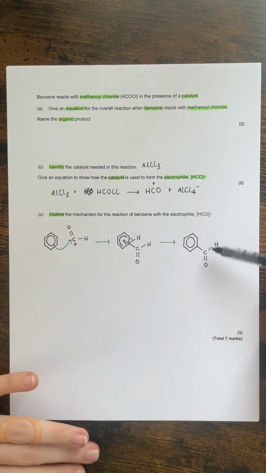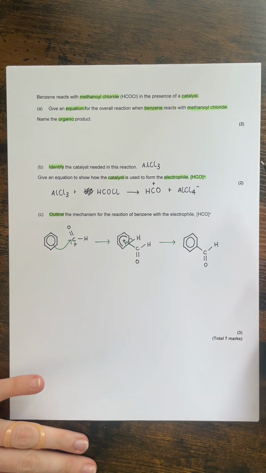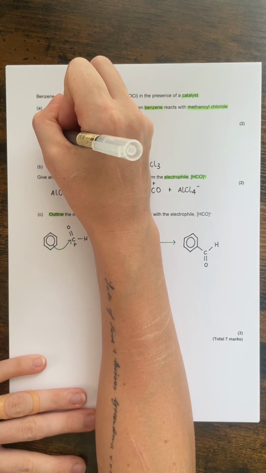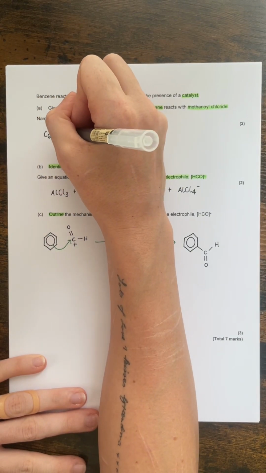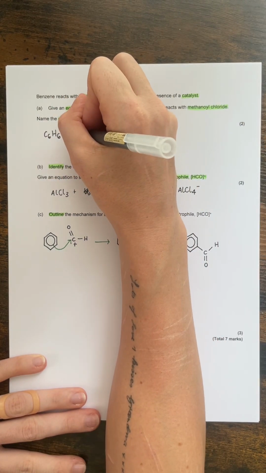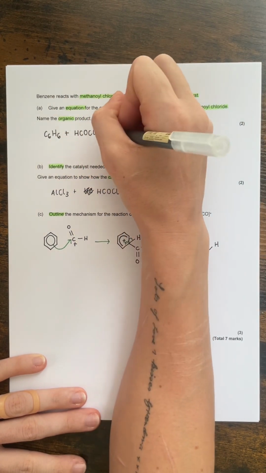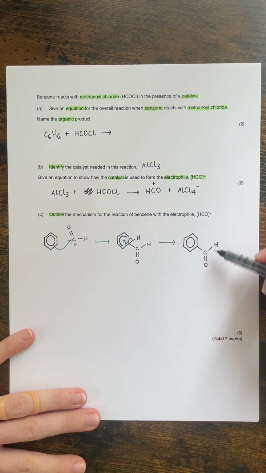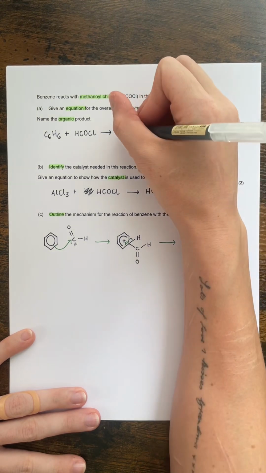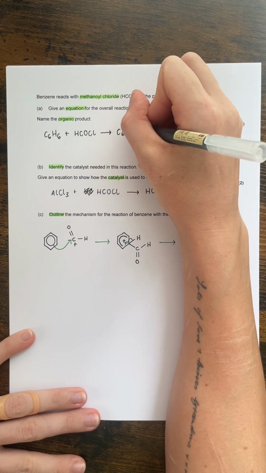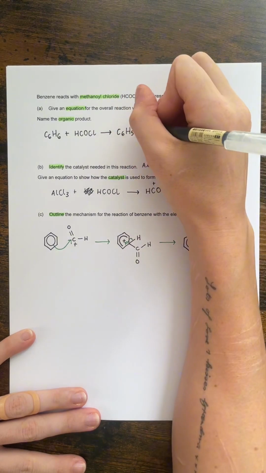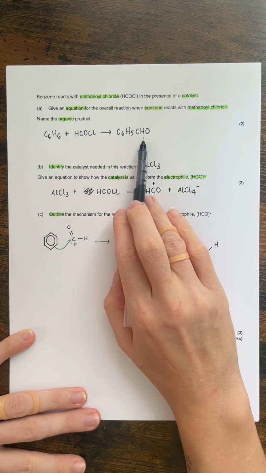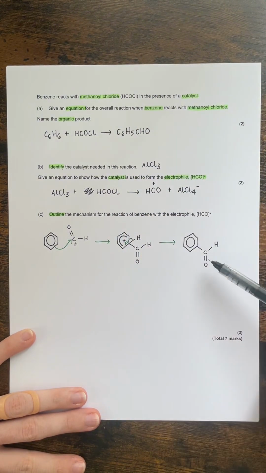And now we've also got this, I can also have a think about my overall equation. So benzene will need to be C6H6. And then we've got the methanoyl chloride, HCOCl. Now, the organic product, which is our benzaldehyde, that's now going to be C6H5, then because it's an aldehyde, CHO. Remember, we always put the hydrogen before the O in an aldehyde so that we don't confuse it with an alcohol.